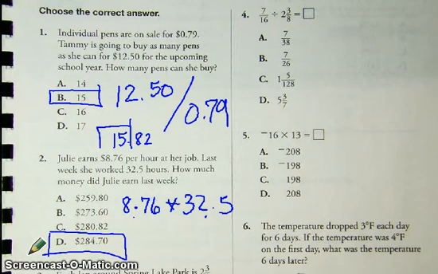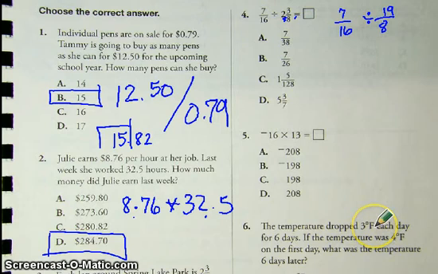All right, I'm going to skip over to question 4 because I can see it on my screen. I've got 7/16 divided by 2 and 3/8. So if you did not have a calculator, first you need to make this 2 and 3/8 into an improper fraction. So 2 times 8 is 16 plus the 3 is 19 over 8.